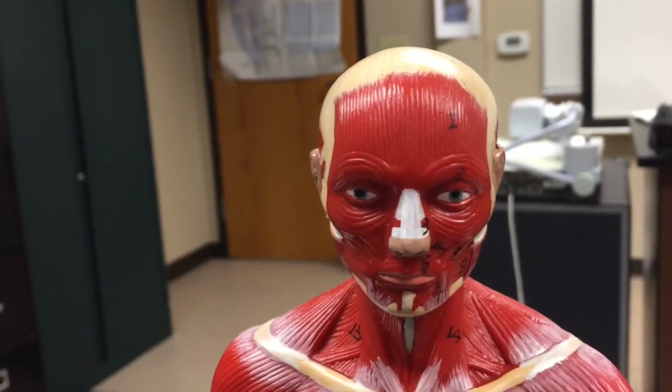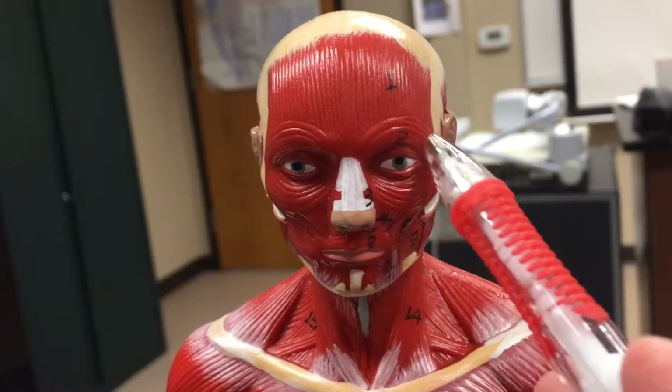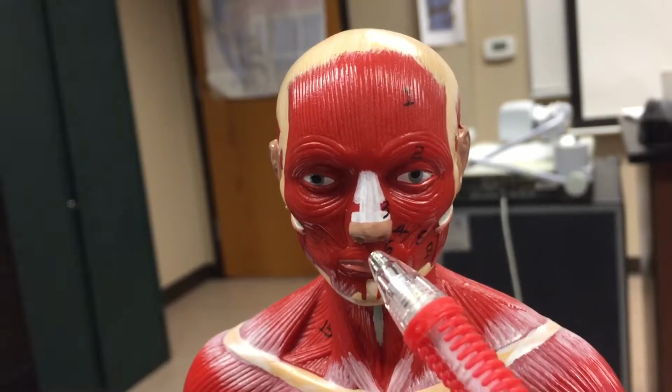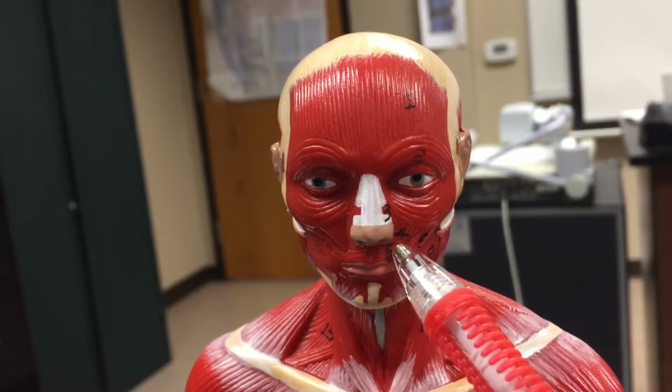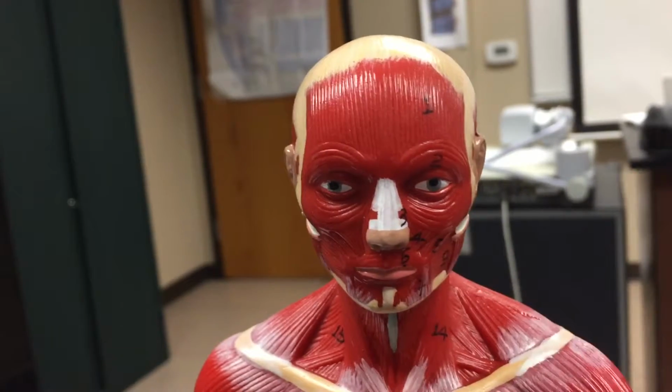And inferior to the frontalis will be the orbicularis oculi surrounding both eyes. And then surrounding the lips is the orbicularis oris. So you got oculi for eye, oris for mouth.